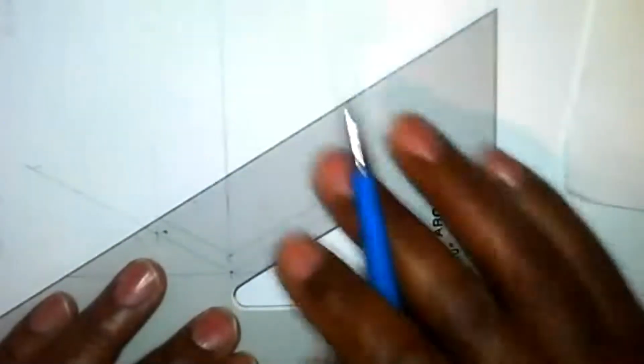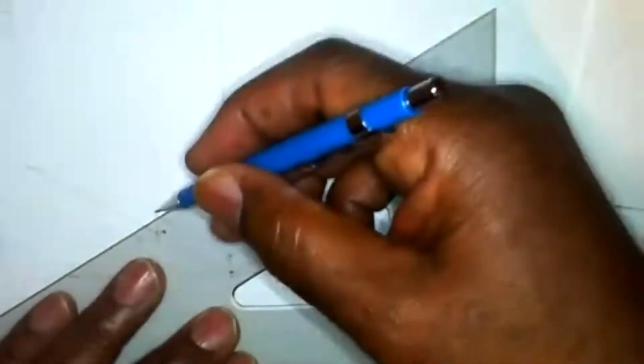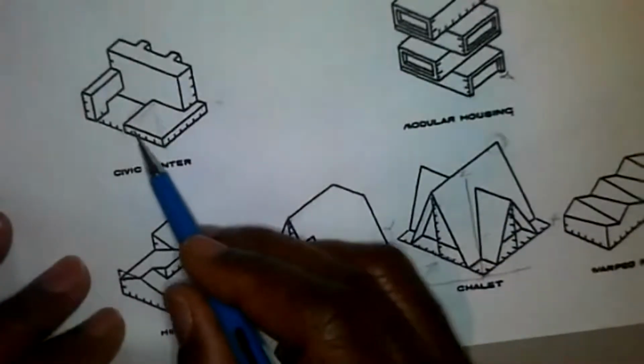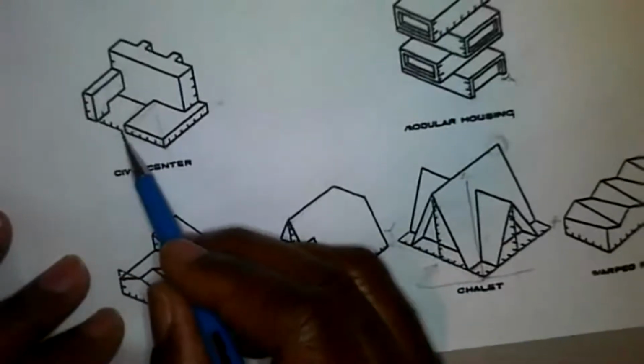There we go. See, so I'm keeping everything parallel to the z-axis, parallel to the x-axis, and parallel to the y-axis. All right. So now, what did I say? So from this face of wall to that face of wall is 2, 4, 6, 8.